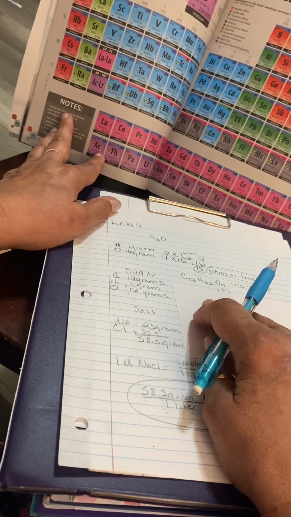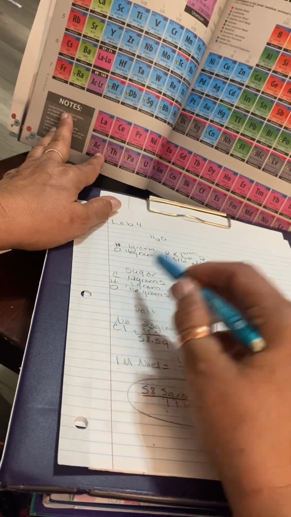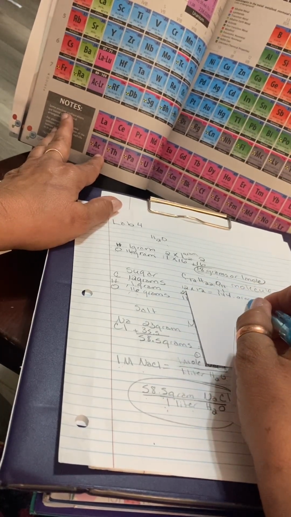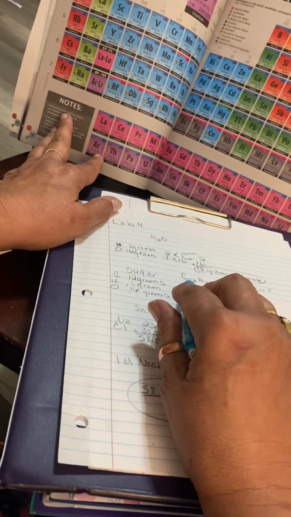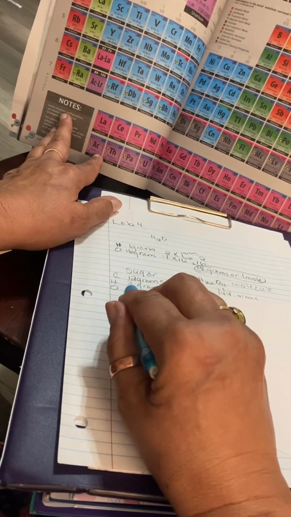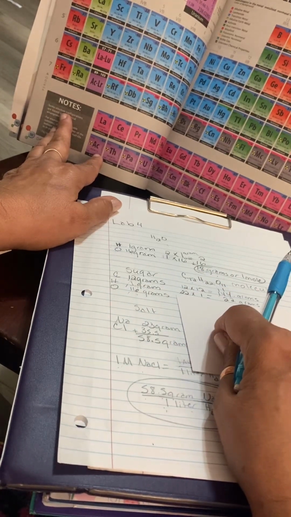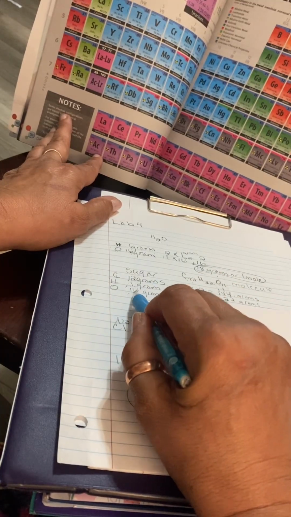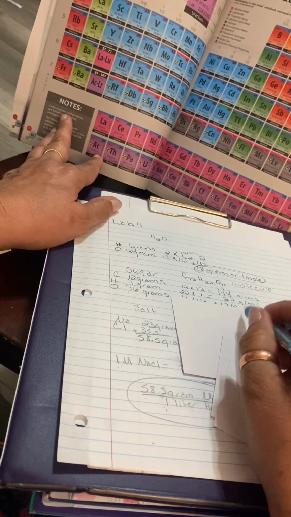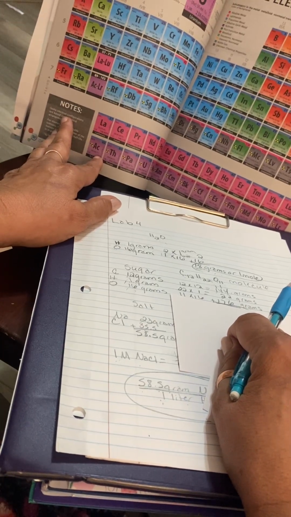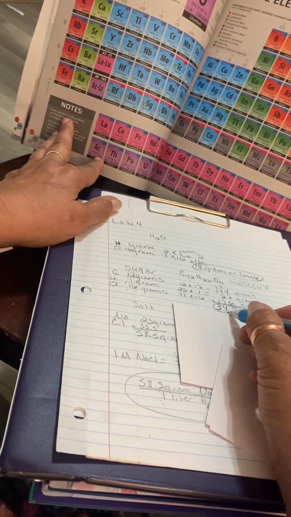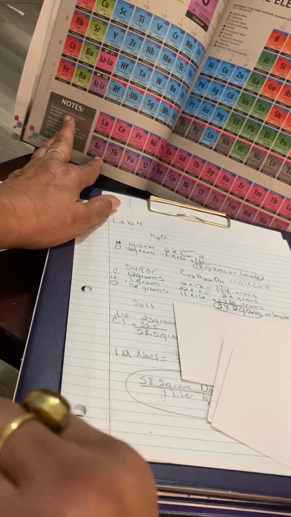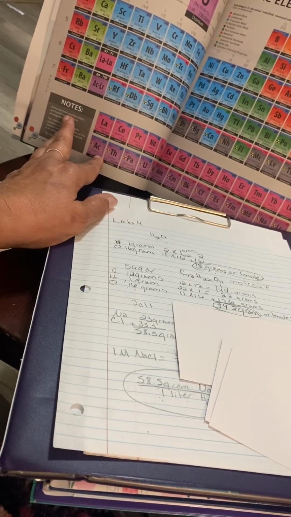So 1 mole of sugar, you do 12 grams times 12 carbon, which gives you 144 grams. So this is 144 grams of carbon. This is 1 gram times 22, which gives you 22 grams. So it's 22 grams of hydrogen. And this oxygen is 16 grams times 11, which is 176 grams. Okay? So all together, added up, they're 342 grams or 1 mole of sugar. 1 mole of sugar weighs 342 grams. That's ridiculous. That's a lot of sugar.